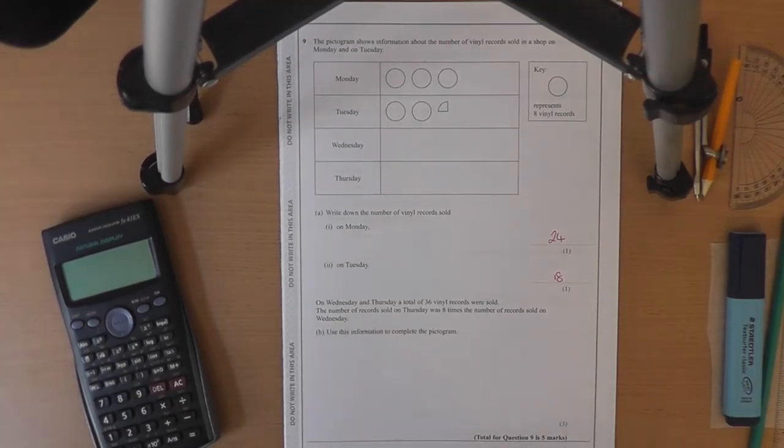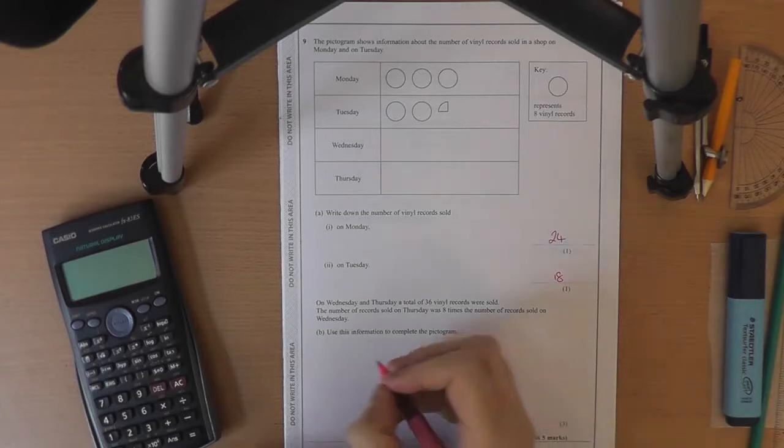On Wednesday and Thursday, a total of 36 vinyl records were sold. The number of records sold on Thursday was 8 times the number of records sold on Wednesday. Use this information to complete the pictogram. So we know that the number of records sold on Wednesday and Thursday in total is 36. And we also know that however big Wednesday is, Thursday is 8 times bigger. So why don't we just test out some values?